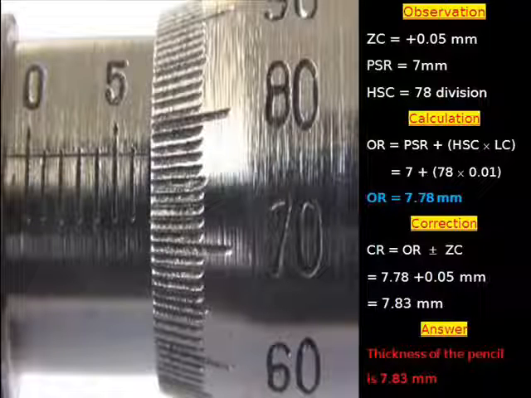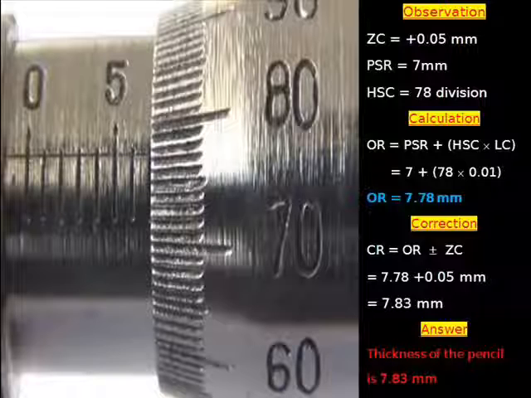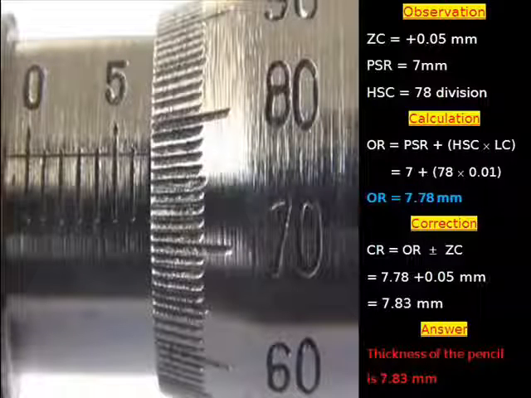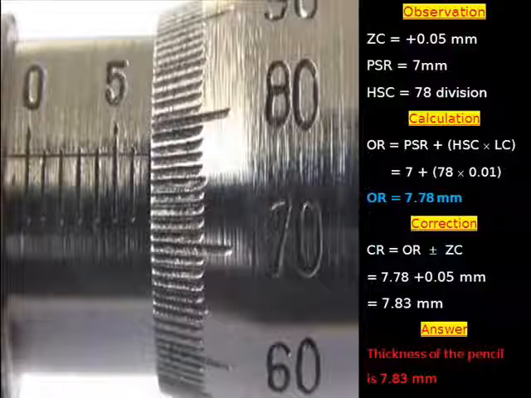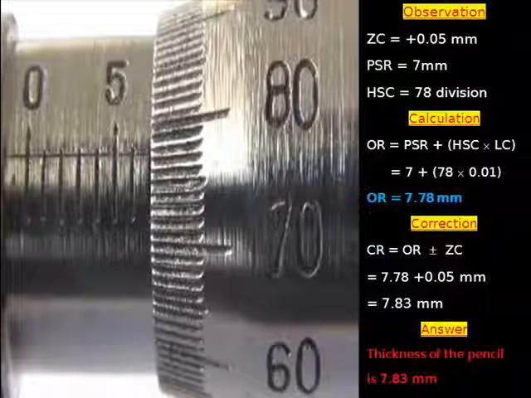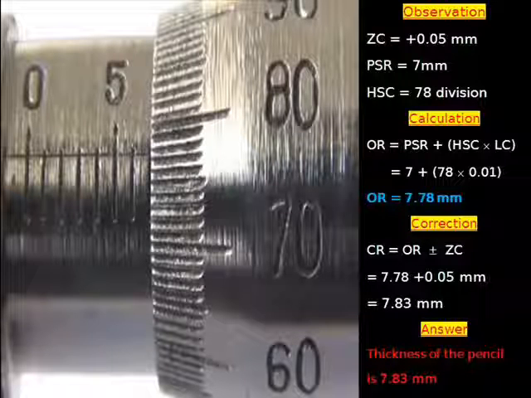And we have to apply the correction. The corrected reading is obtained by the formula corrected reading is equal to observed reading plus or minus zero correction. And let us consider the zero correction is 0.05 millimeter. We will get 7.83 millimeter and the thickness of the given pencil is 7.83 millimeter.